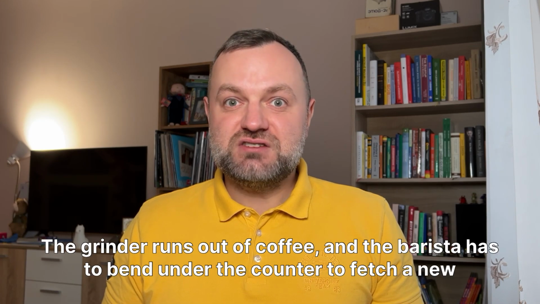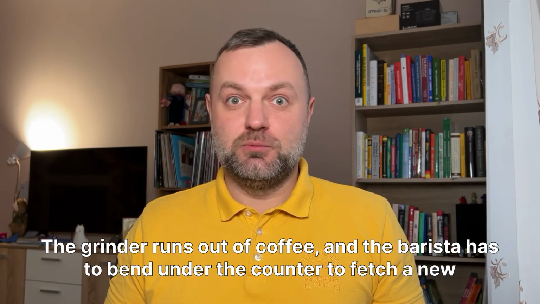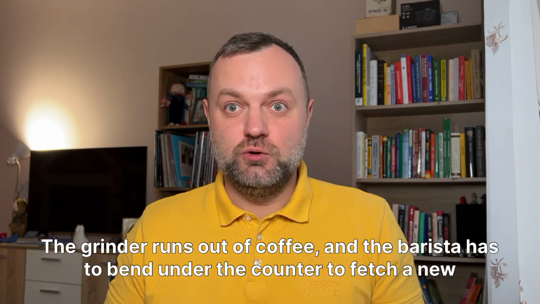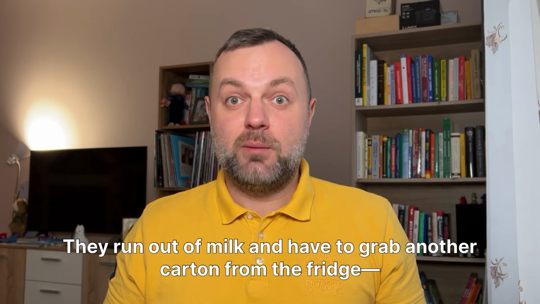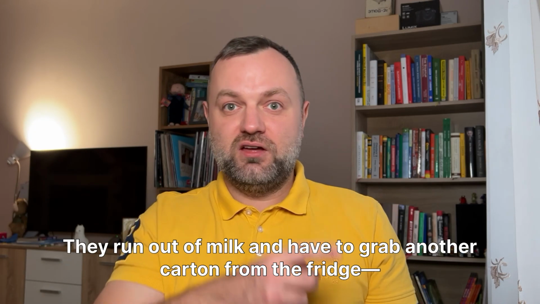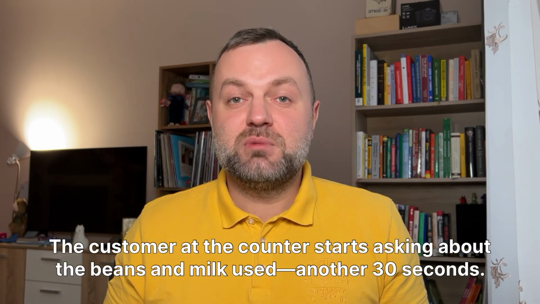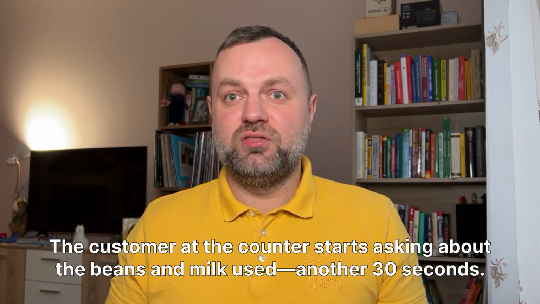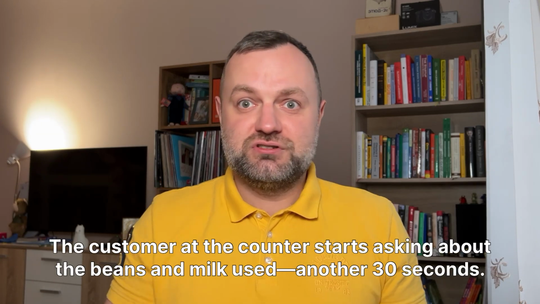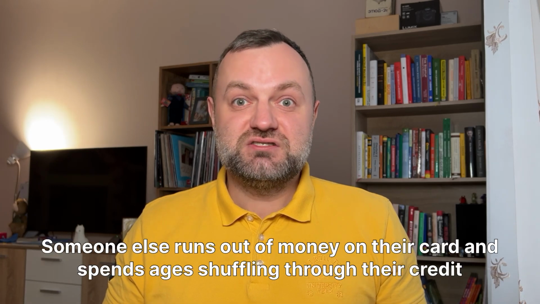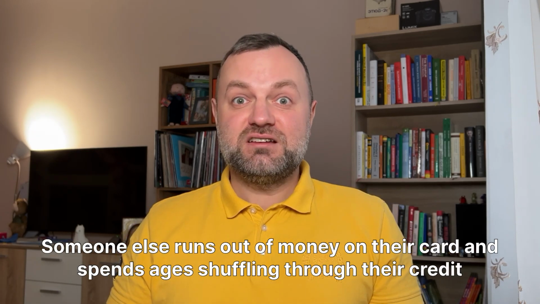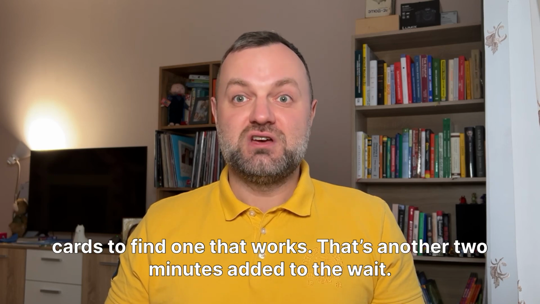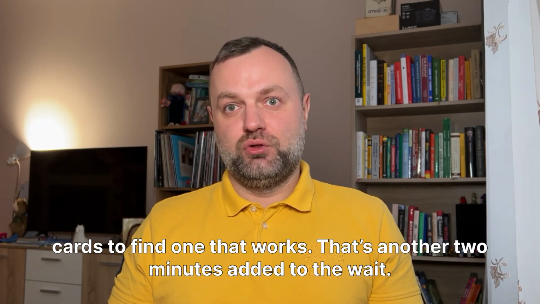The grinder runs out of coffee and the barista has to bend under the counter to fetch a new bag. Add 30 seconds. They run out of milk and have to grab another carton from the fridge. Another 30 seconds. The customer at the counter starts asking about the beans and milk used. Another 30 seconds. Someone else runs out of money on their card and spends ages shuffling through their credit cards to find one that works. That's another 2 minutes added to the wait.